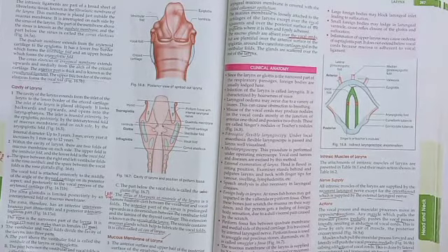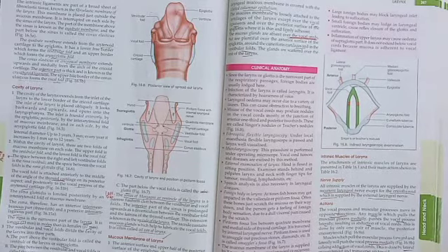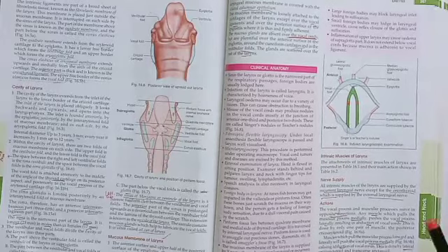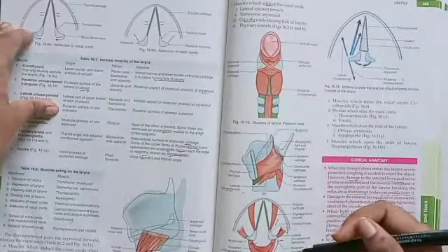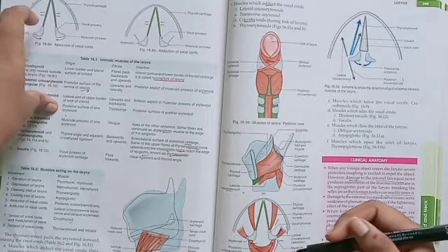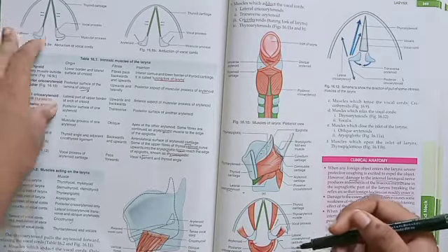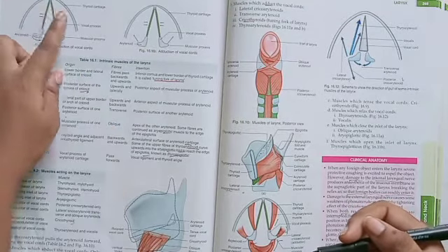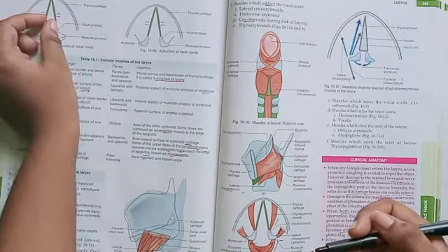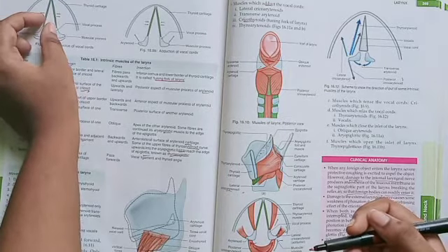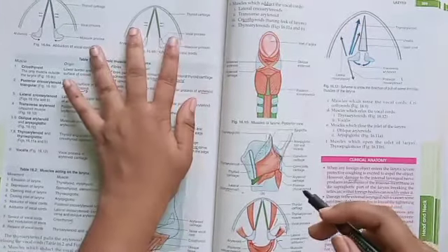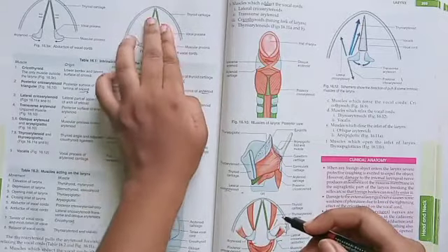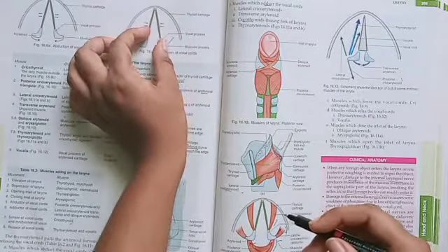The cricothyroid causes rocking movement of the thyroid forward and downward at the cricothyroid joint, thus tensing and lengthening the vocal cord. Here, if the muscle passes medially, the vocal cord goes laterally and causes abduction, whereas if the muscle passes laterally, the vocal cord goes medially and adduction occurs.